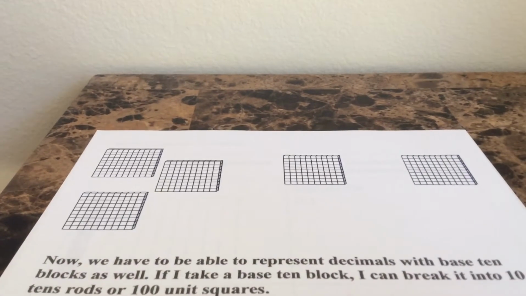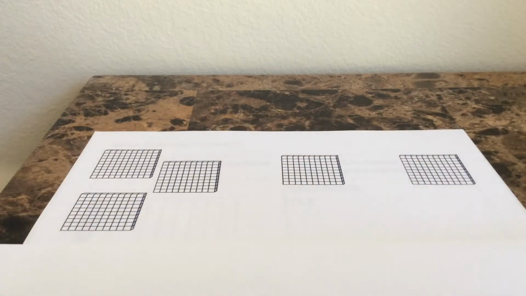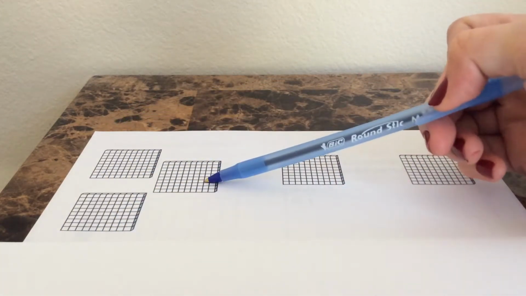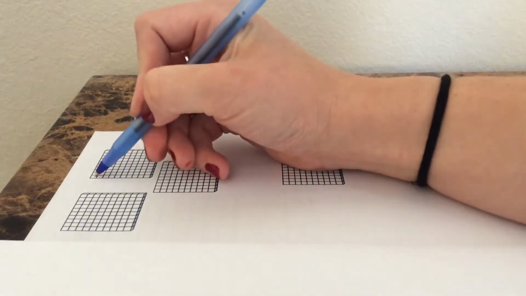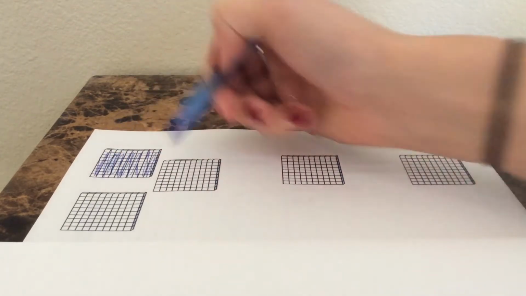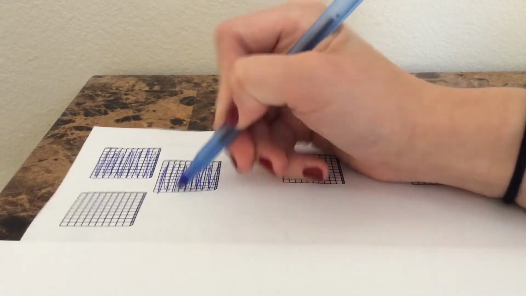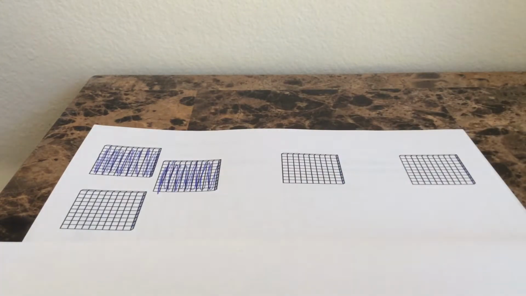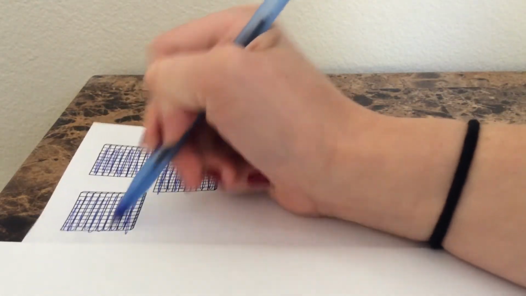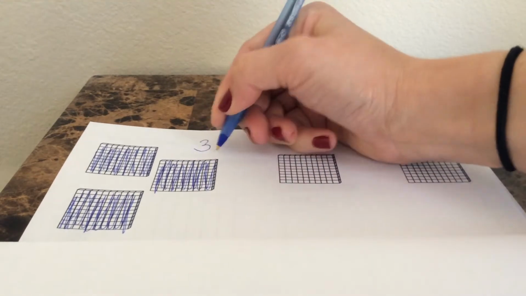Okay. Now, I have 3 wholes to represent my $3, so I would shade all of those in. I have the whole base 10 block. I have another whole base 10 block. So right now that would be like having $2. Now I have 3 whole base 10 blocks. That would be like having 3 wholes.